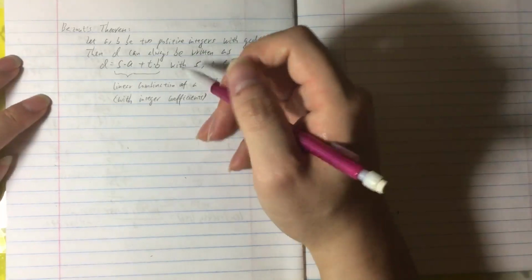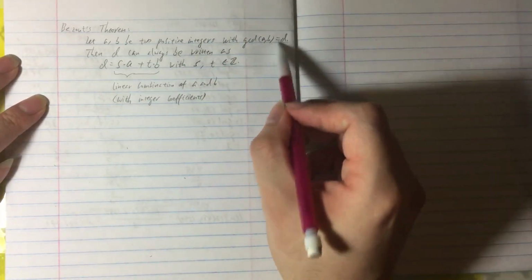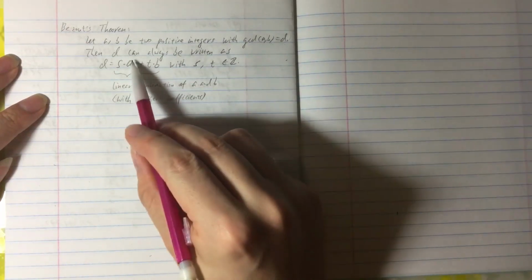So Bezout theorem says if D is the GCD of A and B, then I can write D in terms of A and B with integer coefficients. If D is the GCD of A and B, I can write D as a linear combination of A and B with integer coefficients. That's what Bezout theorem says.